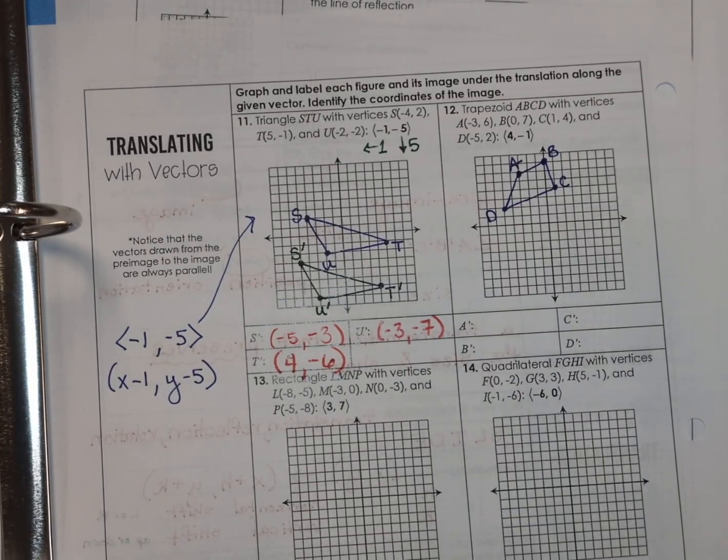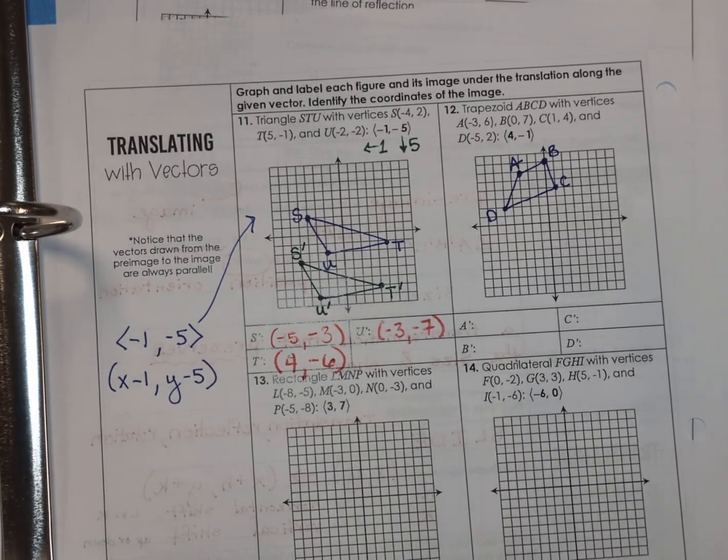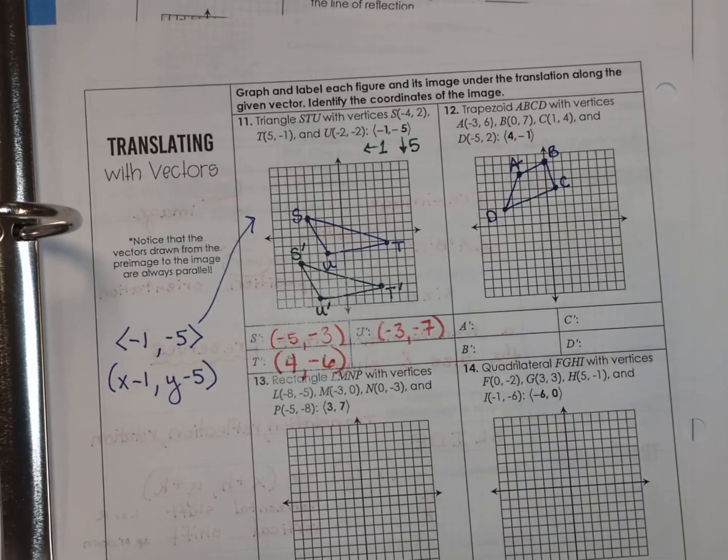And it should be a funky looking trapezoid, like that. That looks like a weird trapezoid. Well, because it's not a common trapezoid. So it doesn't follow the traditional rules.